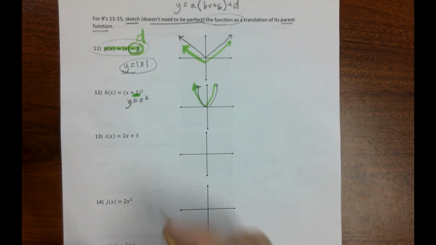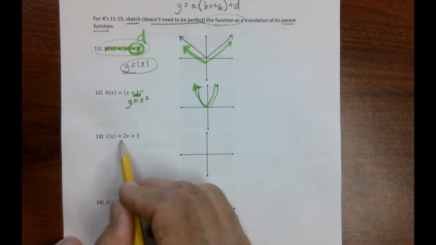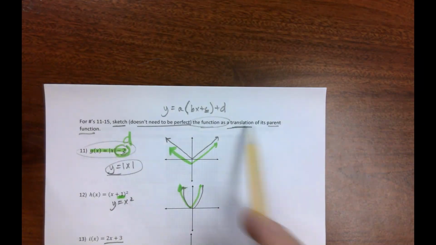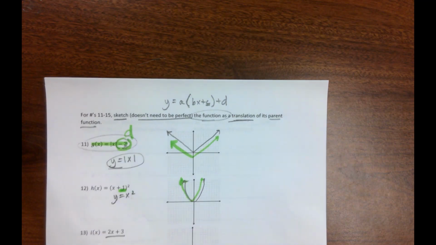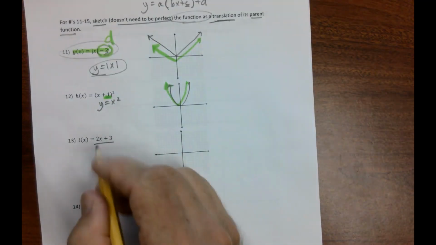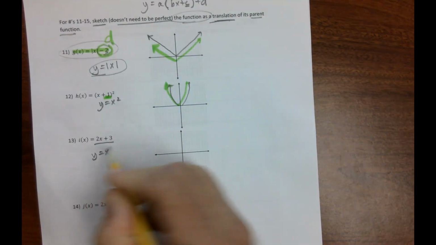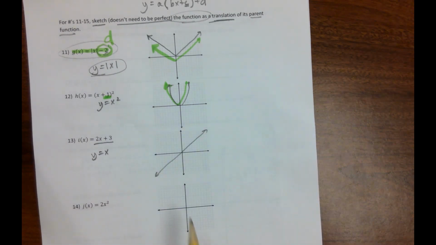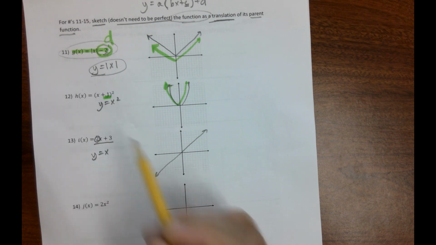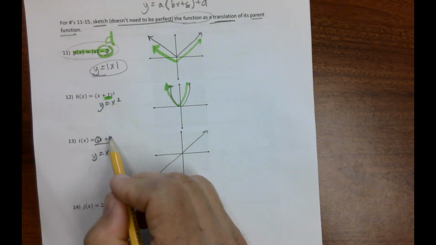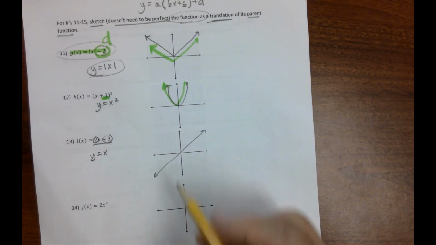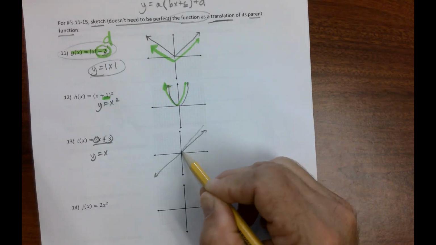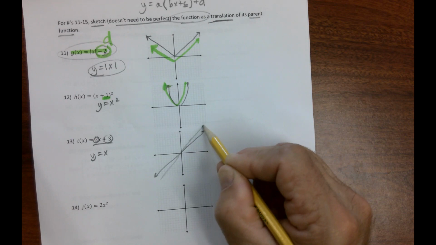Okay, 2 ways you could do this problem. Number 1, you could use the rules as the translation, because that's what they want you to do. So you could go, aha, my parent function is y equals x, which looks like this, and I'm going to perform 2 things on it. Vertical stretch 2, up 3. So if I did a vertical stretch by 2, it would double everything, so it would be going up faster.